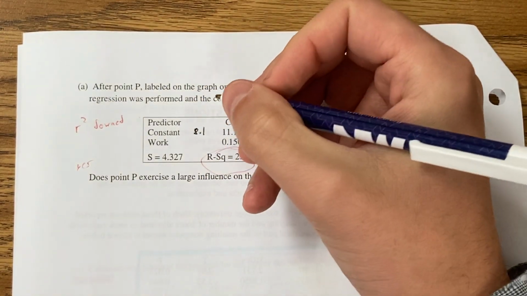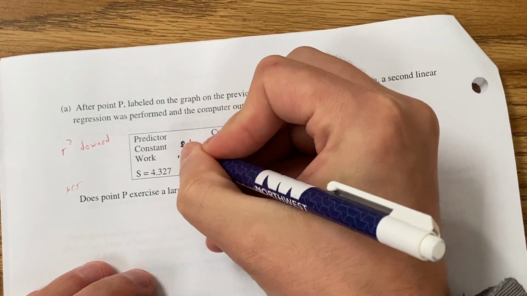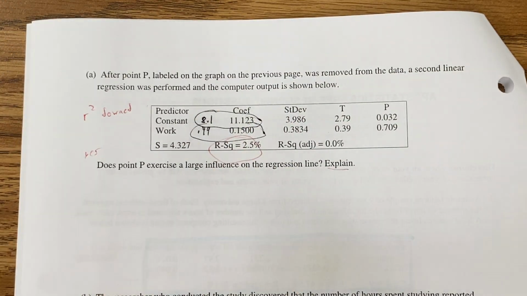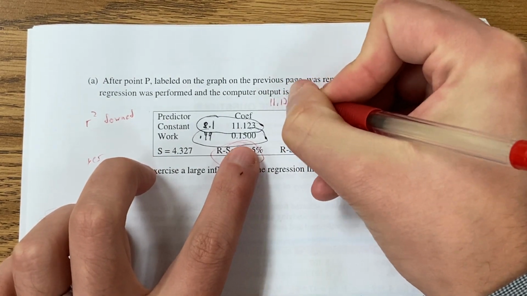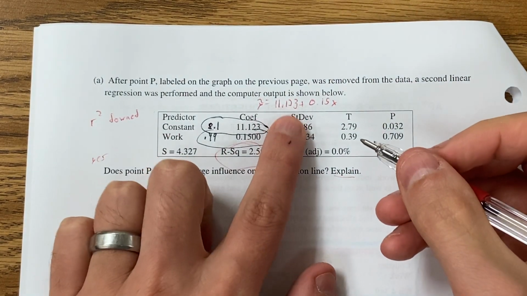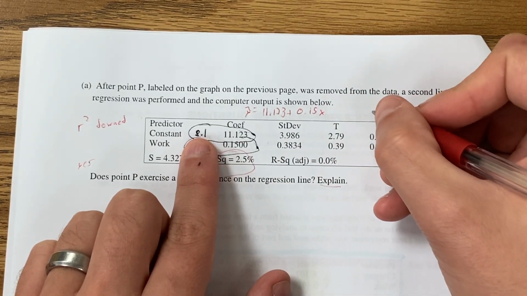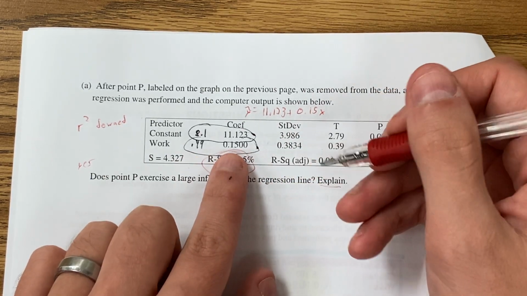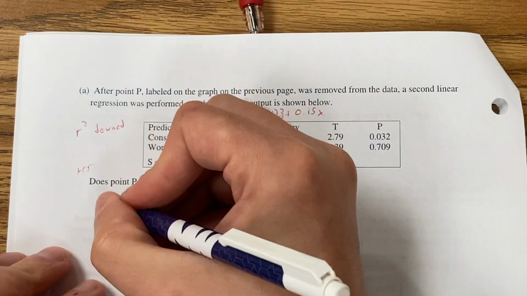8.1 and what was it? 4.9? No, 0.49. So those changed as well. Let's see the constant. So this would be 11.123 plus 0.15x. That would be the regression. So it was an 8.1, so now it's an 11. So like the intercept went up, the slope also went down a little bit. So those are things you can say. Does it have a large influence? Yes.